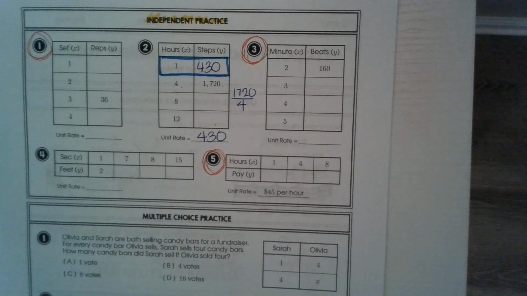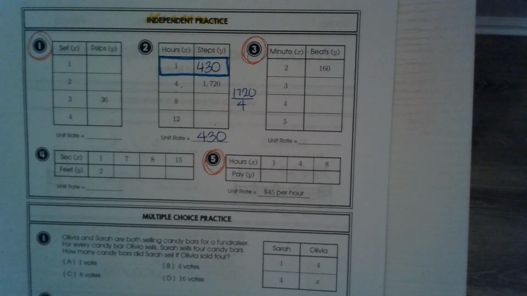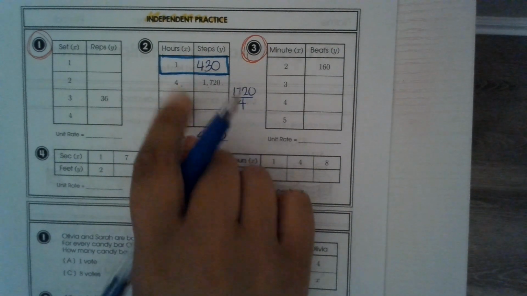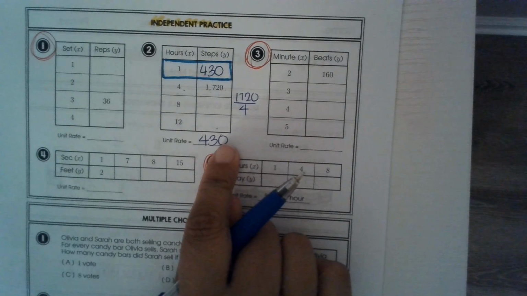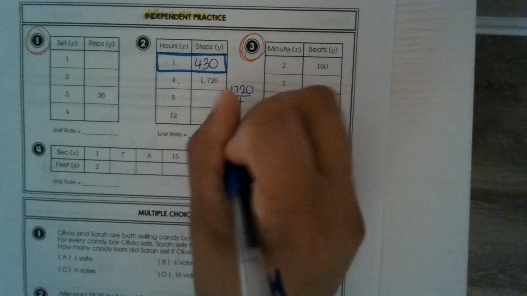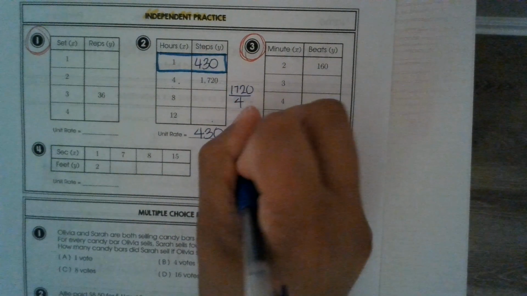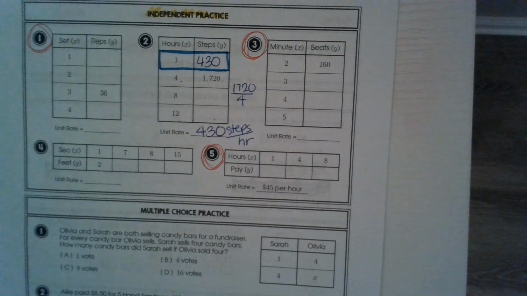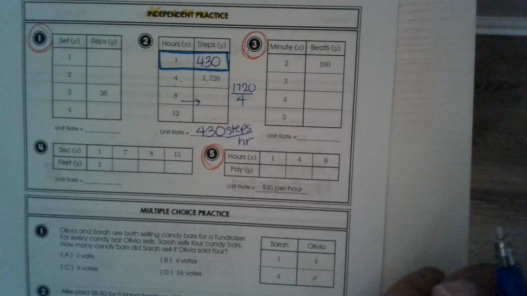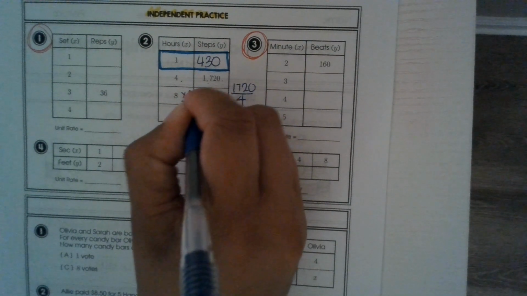So for 1 hour, that person just took 430 steps. So my unit rate, because my x value is a 1, my unit rate is 430 steps per hour. So I'm going to say steps per hour. I don't want to just see the numbers. I would like for you guys to please write in your words as well. Okay. So now that I have that number, I can now fill in my table. That means if I want to go from 8 hours, you need to take that number and multiply by 430.